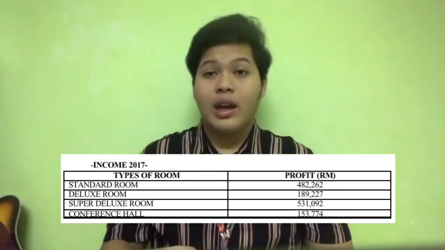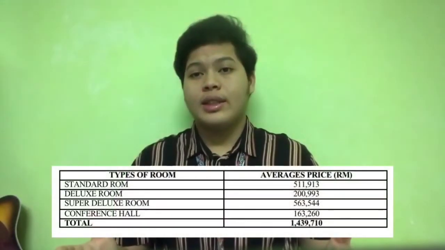Then we need to total them in order to get the profit per year for each type of room. So this is the example. And after we total that up, we total up again the average price of each type of room in order to get the sale of room. For example, the working is like this.